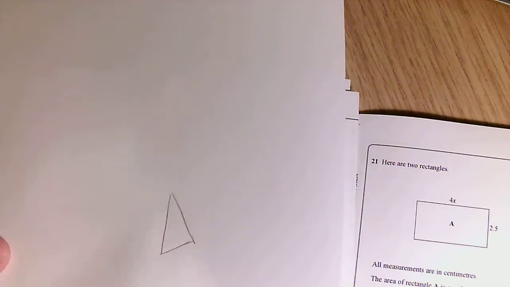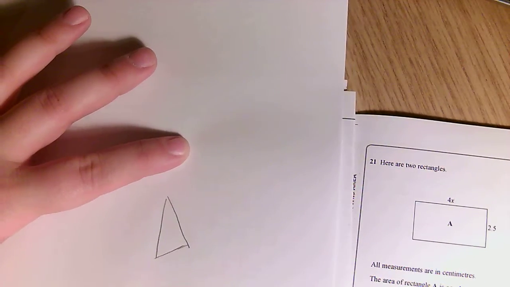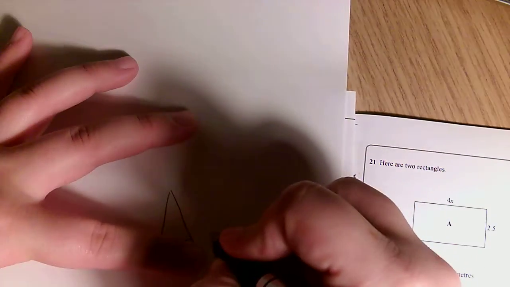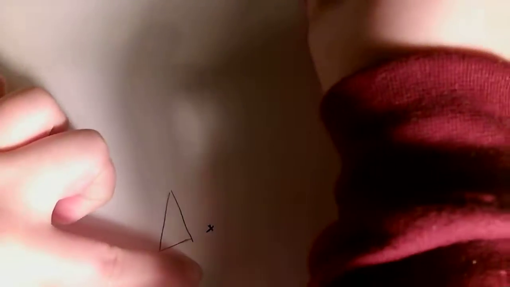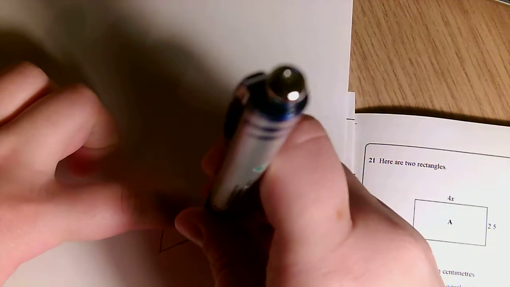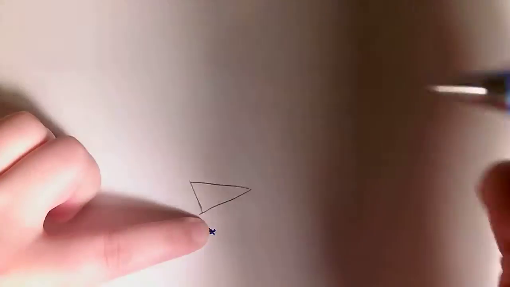And if I can place that hopefully back on my page reasonably set, and there's my centre, I'm basically going to place my pen on that centre and rotate this piece of paper 90 degrees.